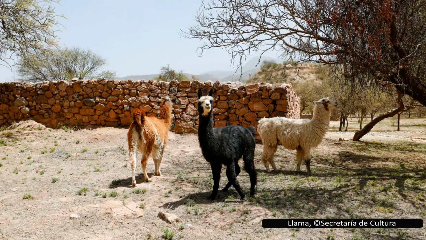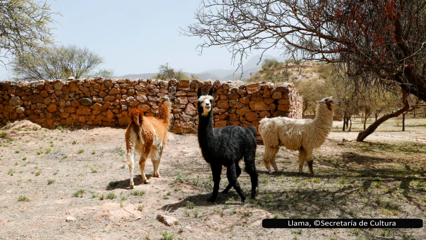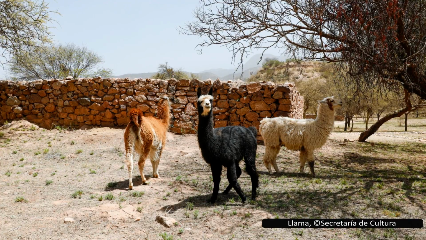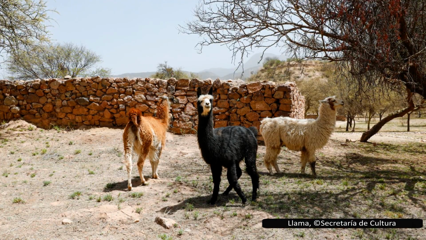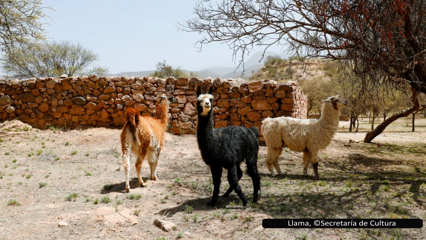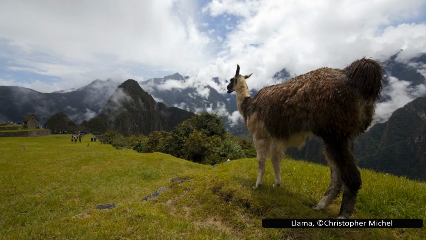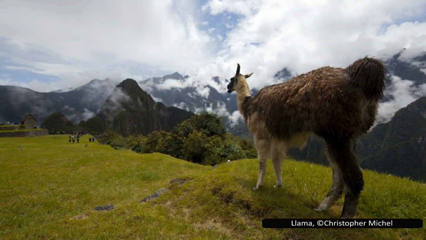Llamas were associated with nobility, and several cultures included llamas or llama body parts in the burials of notable people to assist them in the afterlife. They were also farmed for their meat, and it has been argued that widespread agriculture was only possible in pre-colonial South America due to the amount of dung llamas produced.